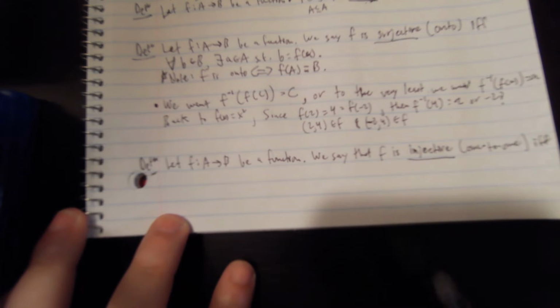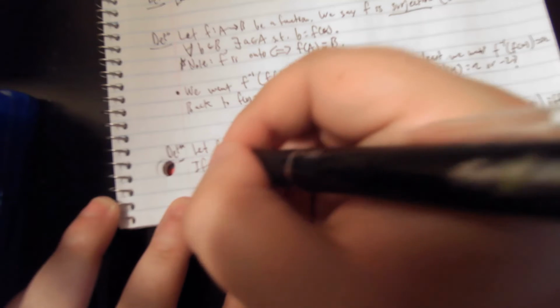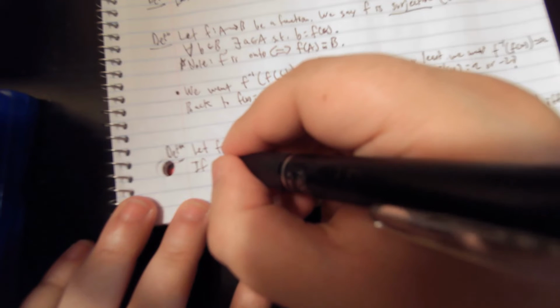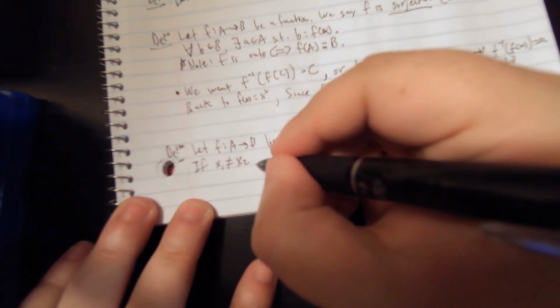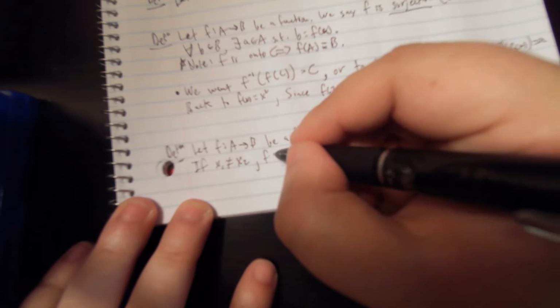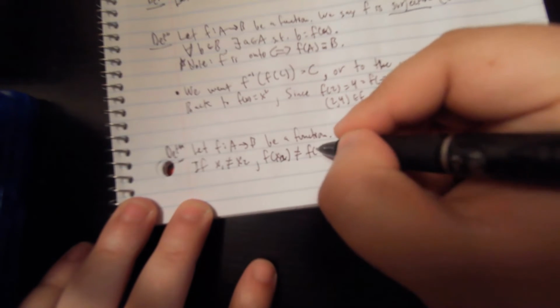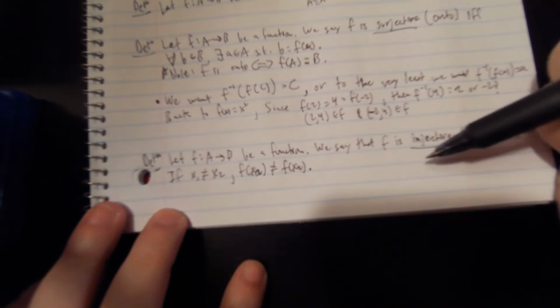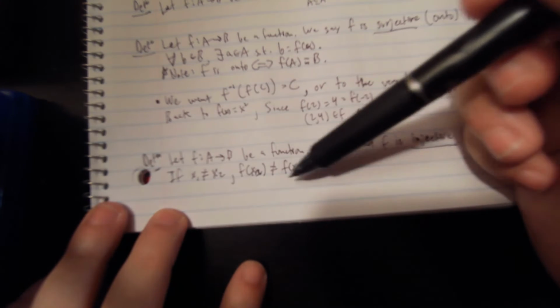We want to kind of avoid something like that, so we say something like this: if two inputs are different, so if x1 is not equal to x2, then their outputs are different. f of x1 has to be different from f of x2. So we're saying that a function is injective or one-to-one if different inputs give you different outputs.